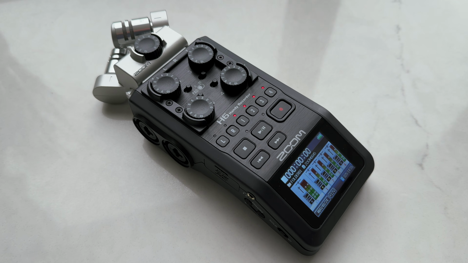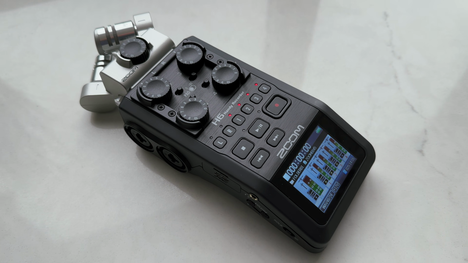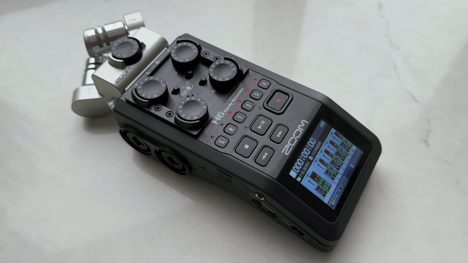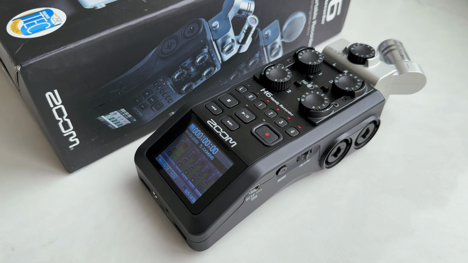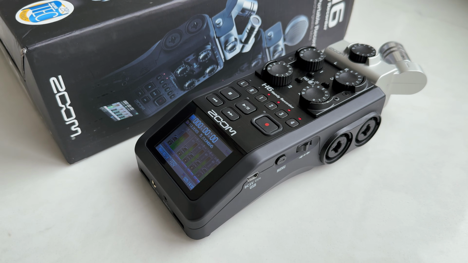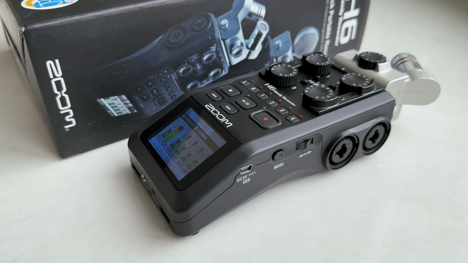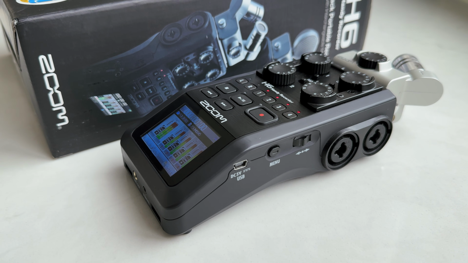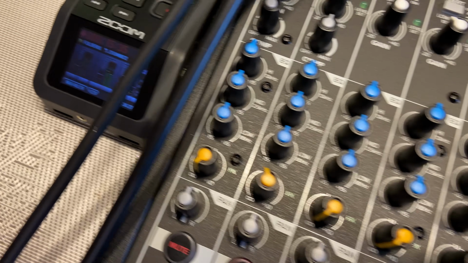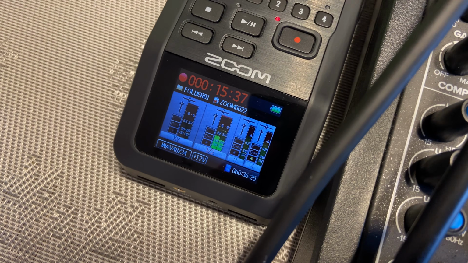Today I'm going to show you 5 different examples of how I use my Zoom H6 handy recorder. The Zoom H6 is probably the most versatile piece of audio equipment I own, and is an invaluable part of my production kit. If you already own one, or if you are looking to buy one, this may give you some extra ideas on how you can use it.